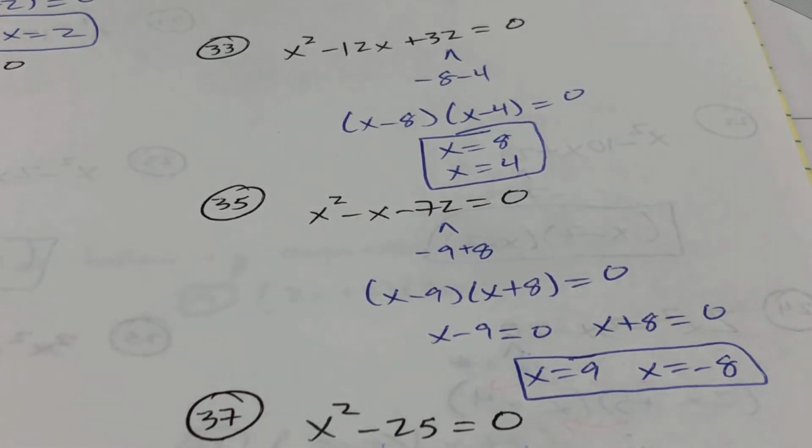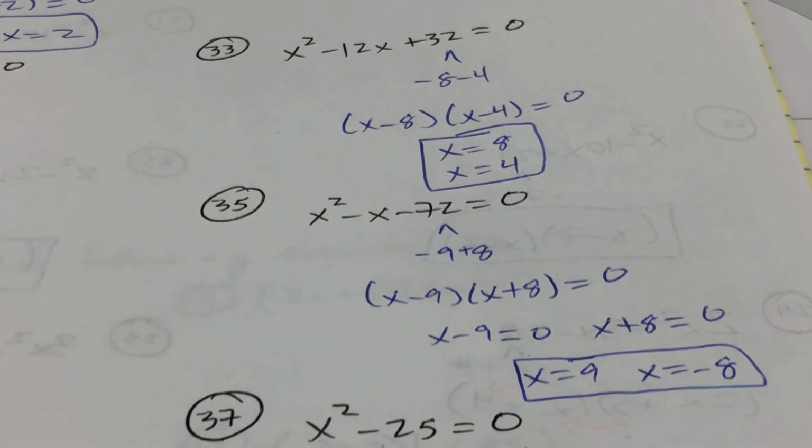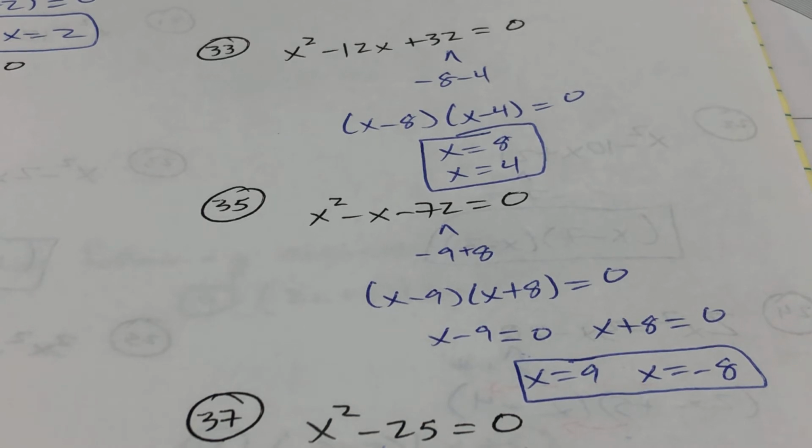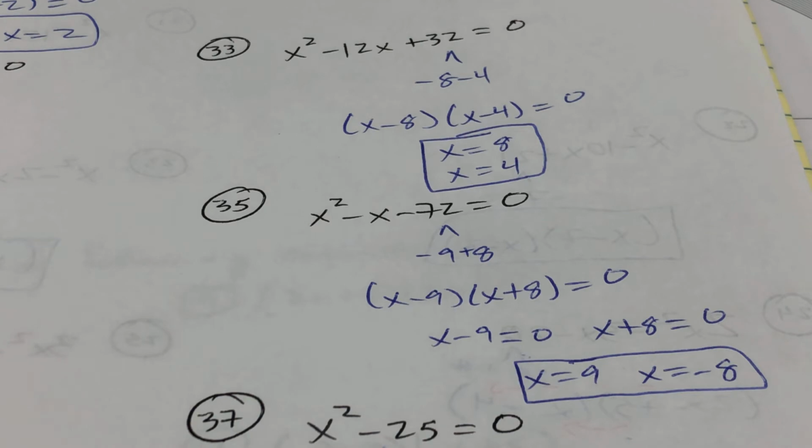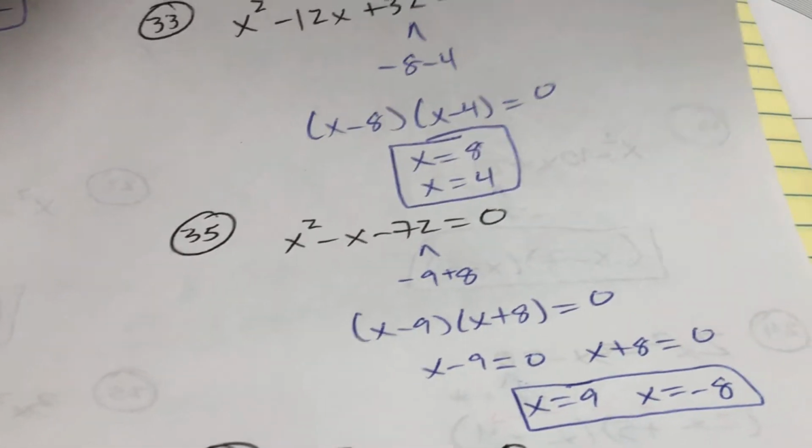35. What multiplies to 72 and differs by 1? A negative 9 and a positive 8. x minus 9, x plus 8 equals 0. Cover-up method gives you x equals 9, x equals negative 8.